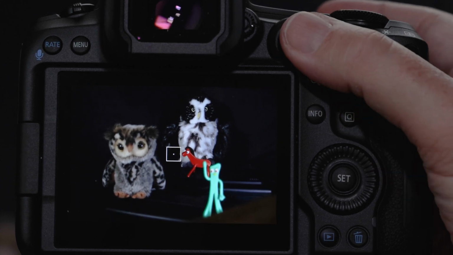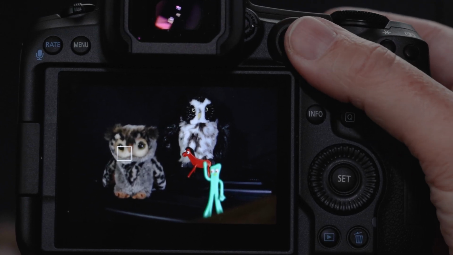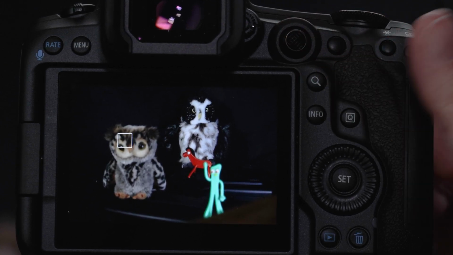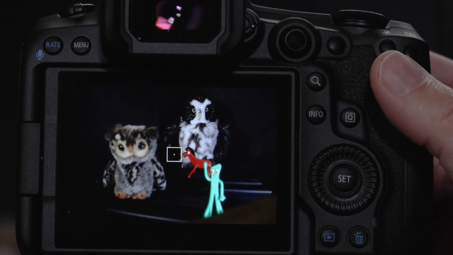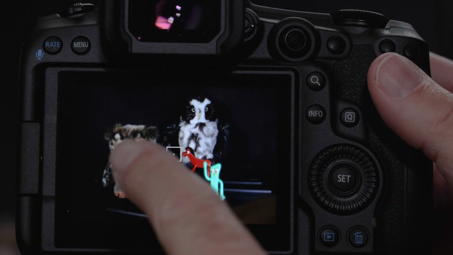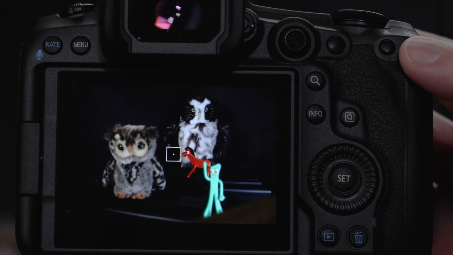So that's the story. I don't think there's anything else we need to talk about. If I do hit it, it does have another function. If I'm in full screen autofocus mode, where the entire screen is the autofocus area. So let me show you. Let's go to that.